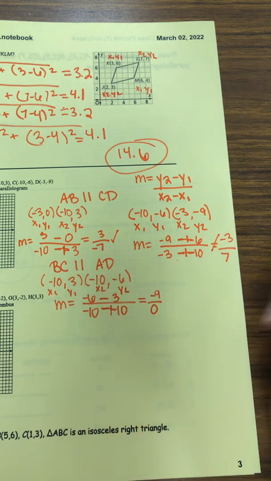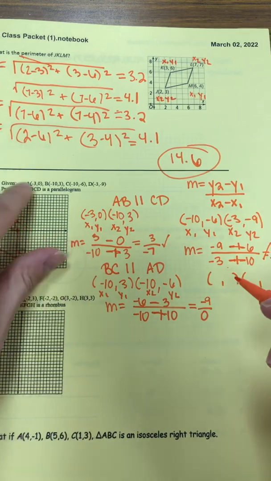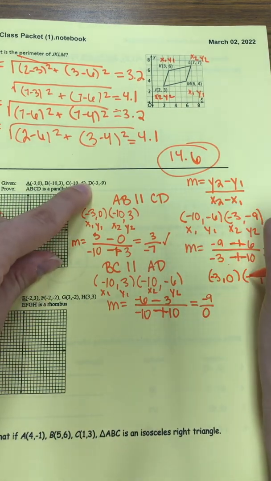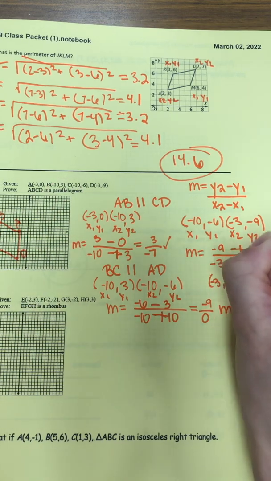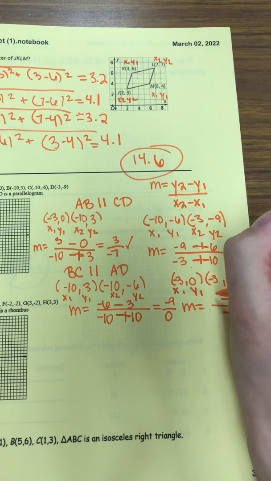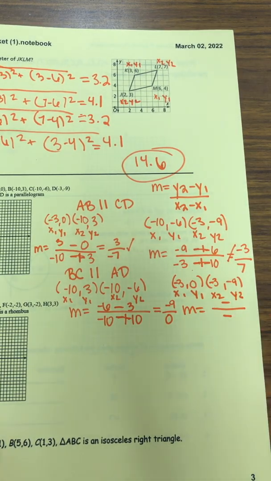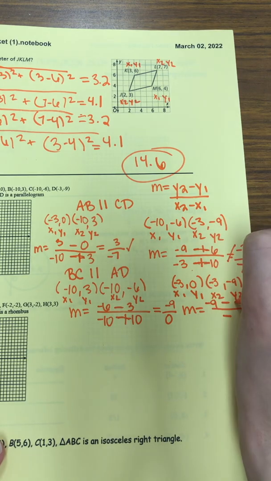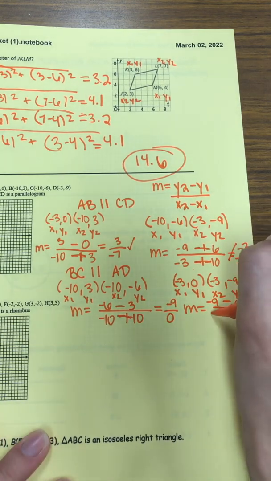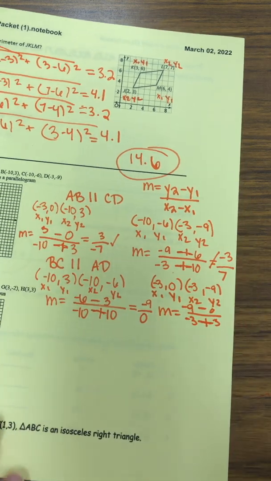Now I got to do AD. A is at the point negative 3, 0. And D is at the point negative 3, negative 9. All right, so y2 minus y1 is negative 9, 0. x2 minus x1 would be negative 3, and another negative 3, which will turn into a plus.